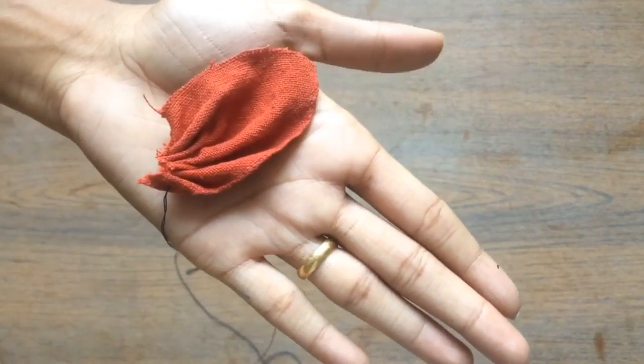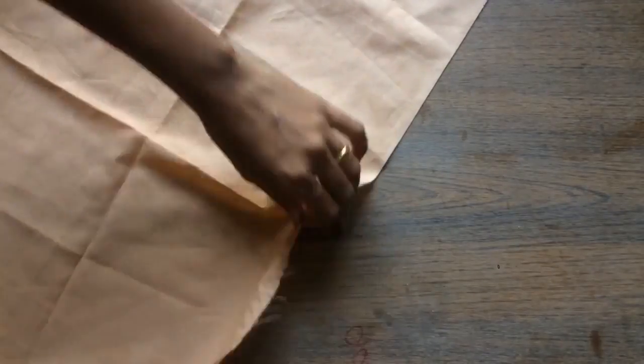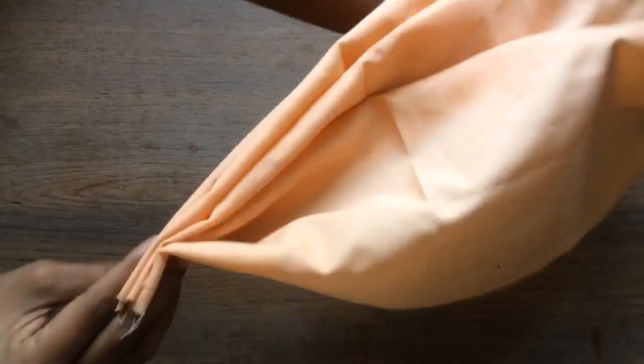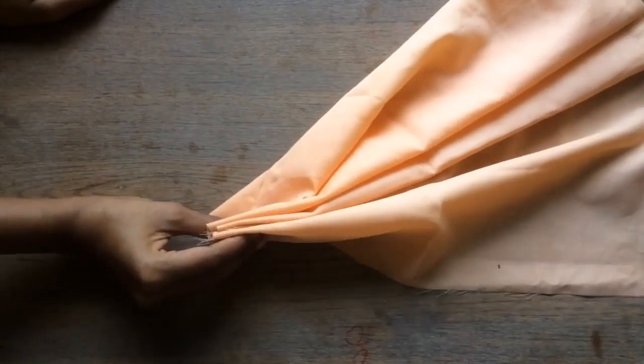Here this form is looking like a rabbit ear. Then there is the folding technique. You can play with the folding technique. The folding technique also allows different types of forms. You can tie that particular fabric. You can create good shapes out of it.